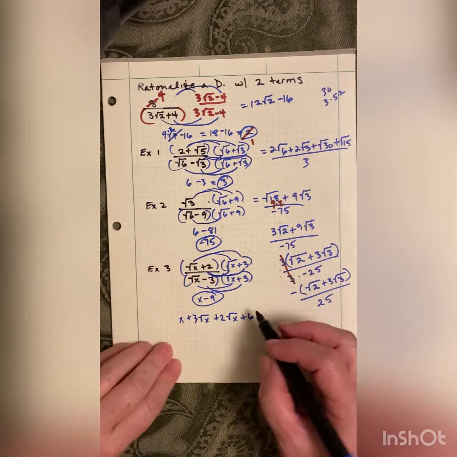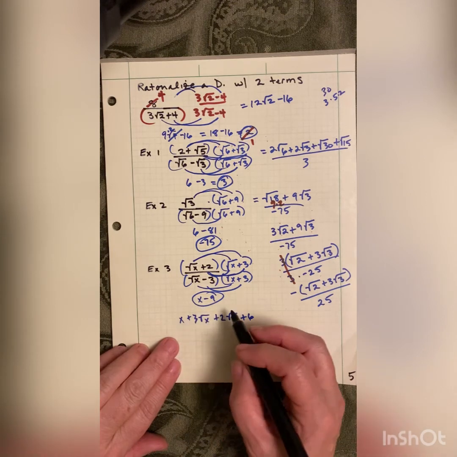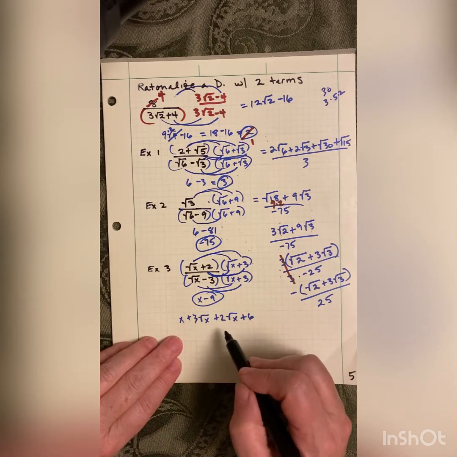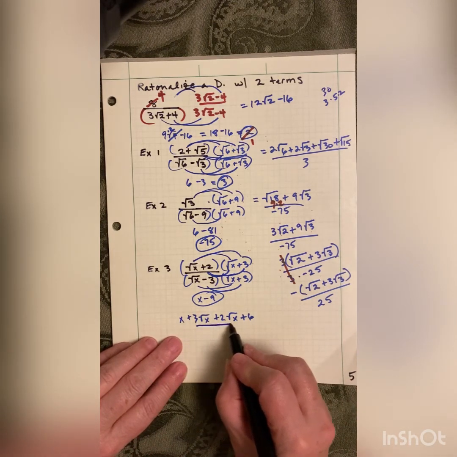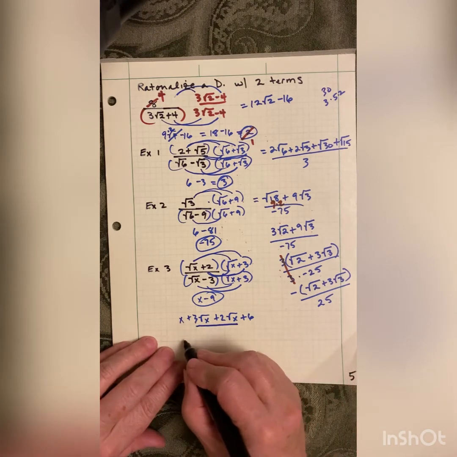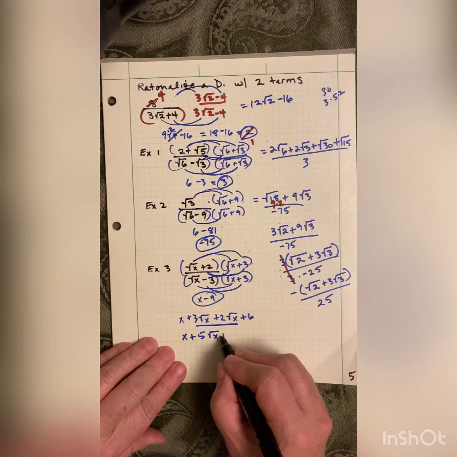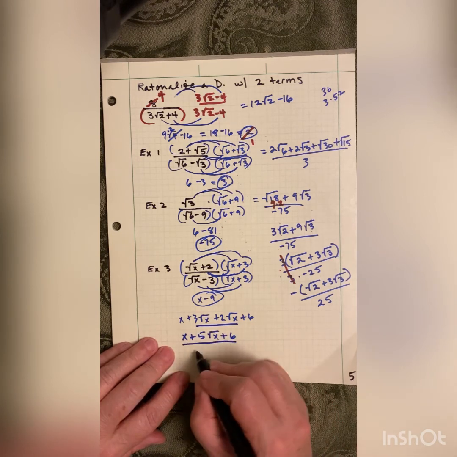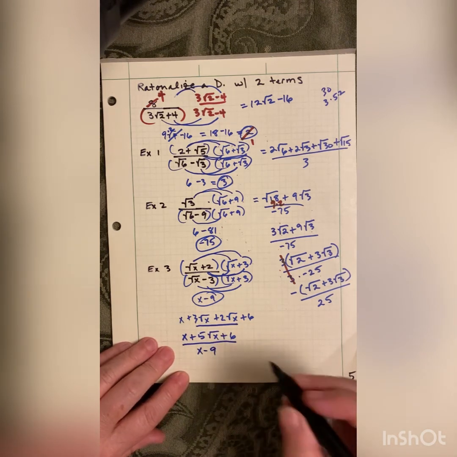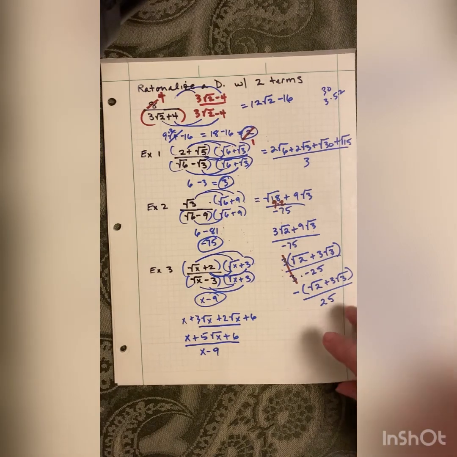All right, and that's over my denominator here, but I want to clean this up a little bit first. I can combine those guys. I'll get x plus 5 square root of x plus 6 over x minus 9, and that is it.